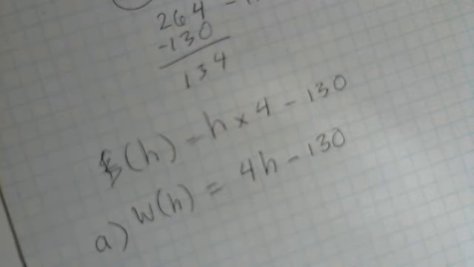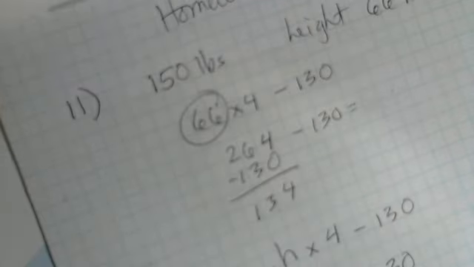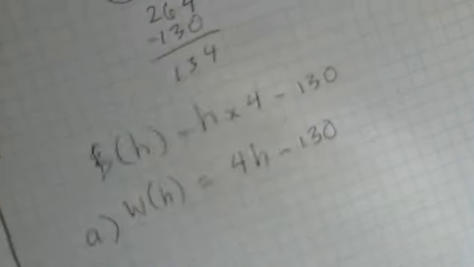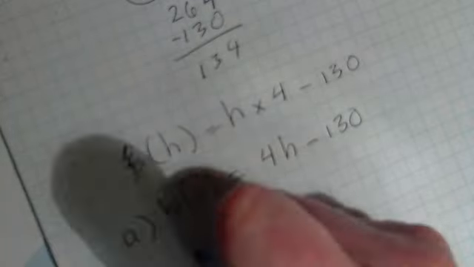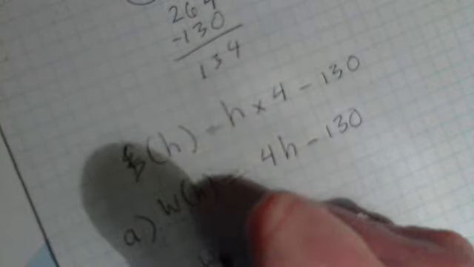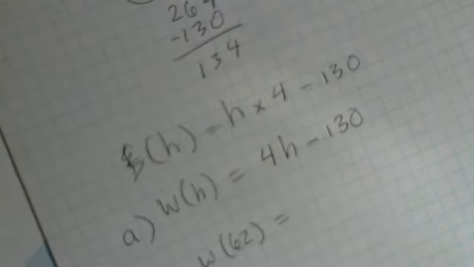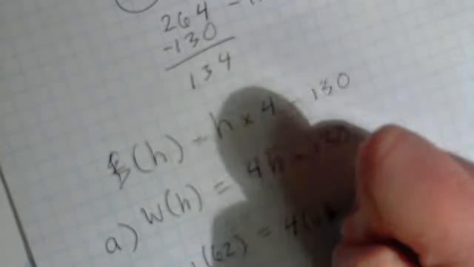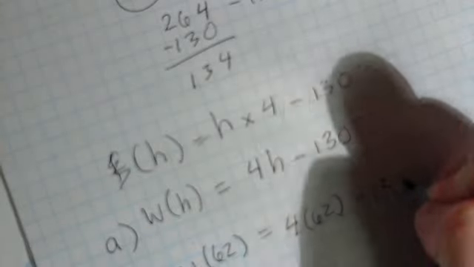Now we're supposed to take an actual height of a woman, and I did this back here with 66 inches, so let's try it in our function now with 62 inches. So for part B, we're going to be doing W of 62. Well, we're just going to do the same thing we did with those 66 inches. We're going to go 4 times 62, subtract 130.